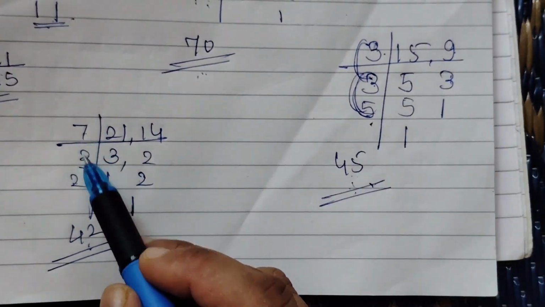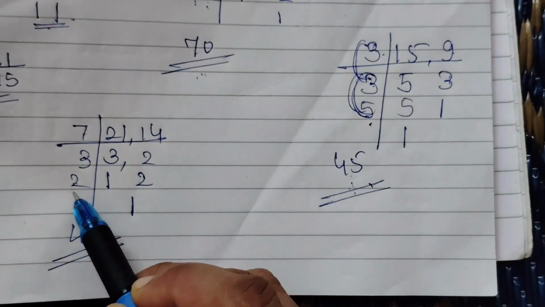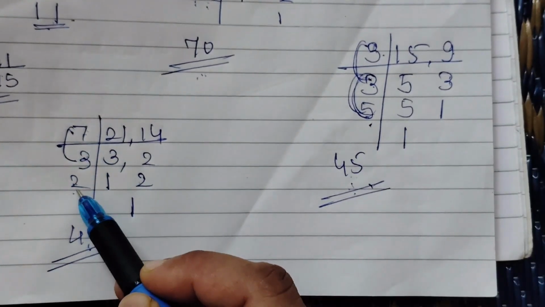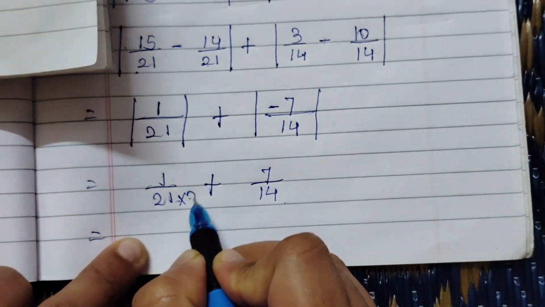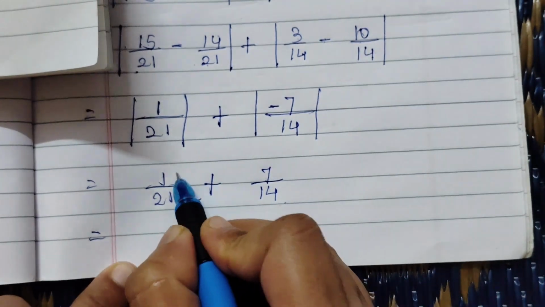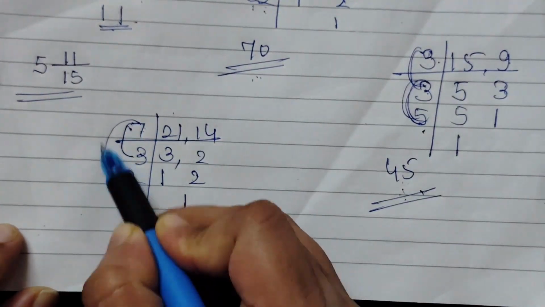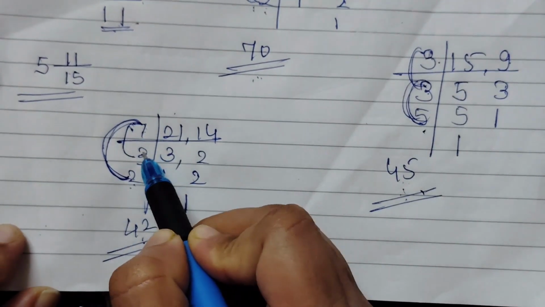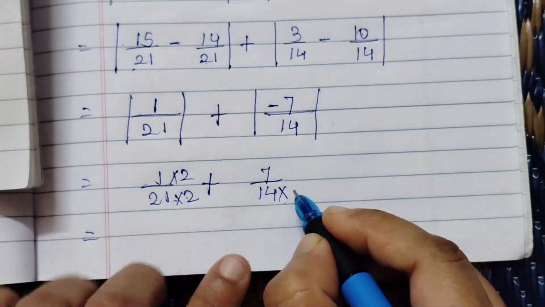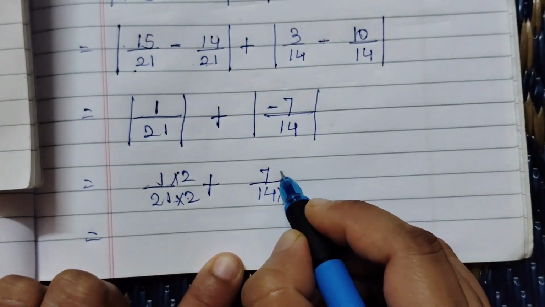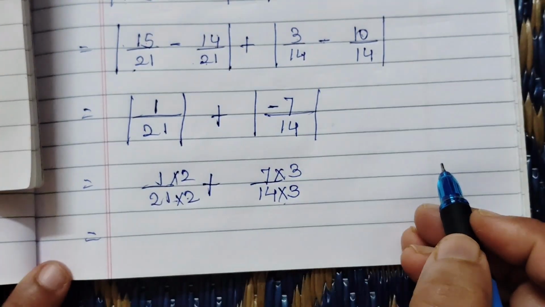See here, 7 3s is what? 21. So what remains? 2. So I will multiply here. 21 into 2 is 42. So up also I will multiply by 2. Now 14. If we see, 7 2s is 14. So what remains? 3. So 14 into 3 will give you 42. So up also I will multiply by 3.